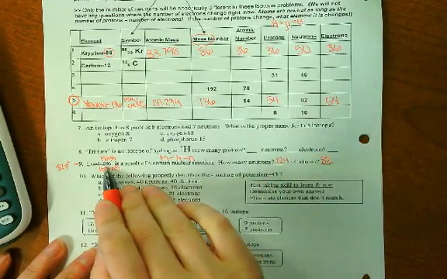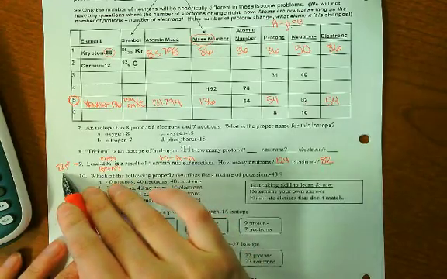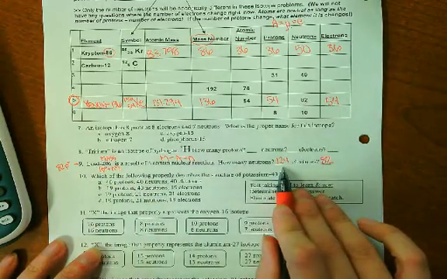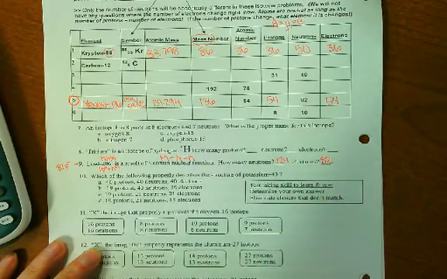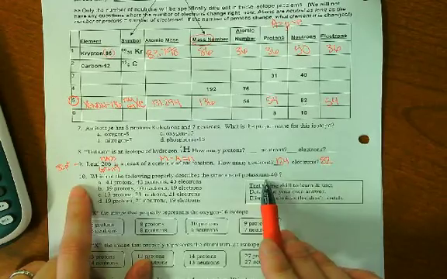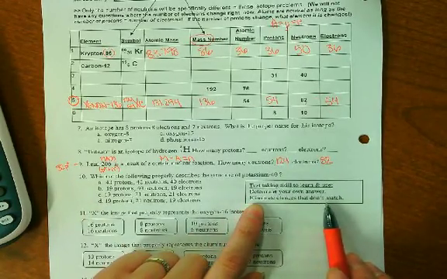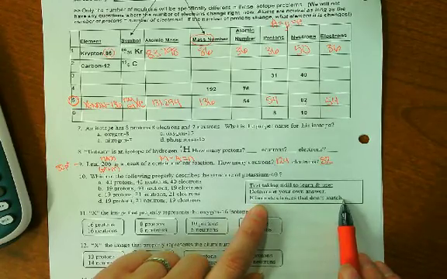Okay. So the nucleus of this lead weighs 206. 82 of that is from protons, and 124 of it are from neutrons. All right. Number 10 I love because this multiple choice format is what your test will look like. Determine the ones that don't match. Okay, eliminate the ones that don't match.